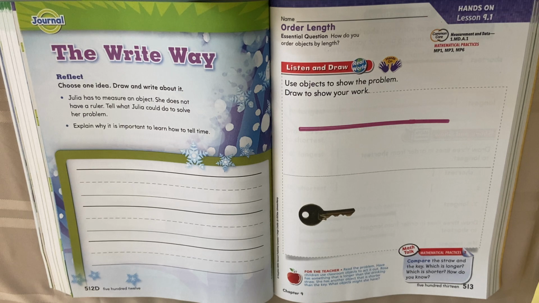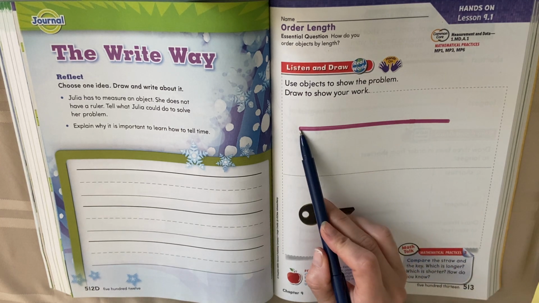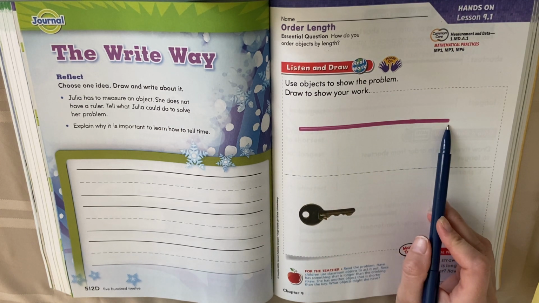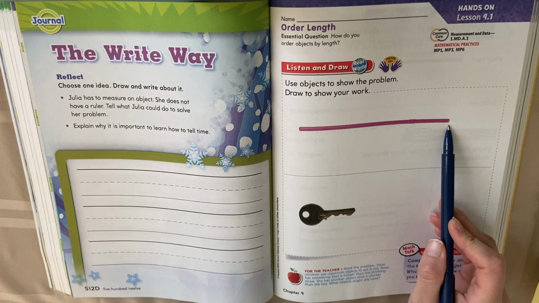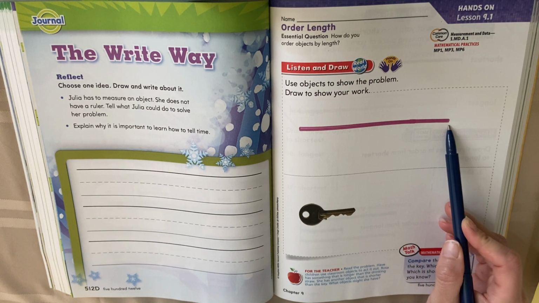Use objects to show the problem. Draw to show your work. Have children use classroom objects to act it out. Rosa has something that is longer than the drinking straw. She has another object that is shorter than a key. What objects might she have? So this is where one of the things you can do is kind of look around your house and see, look at this straw. Do you see something in your house that is longer than the straw?